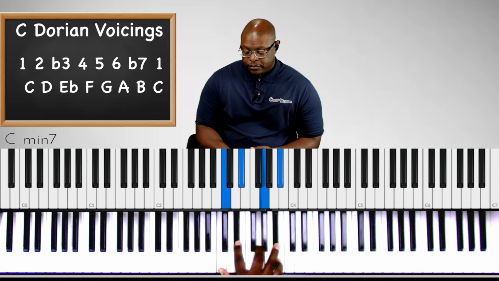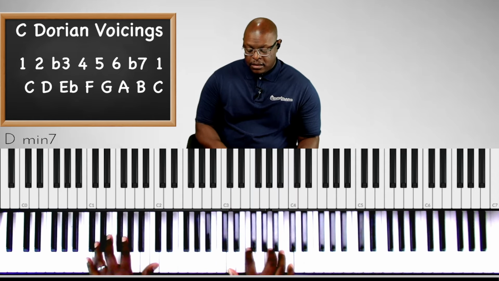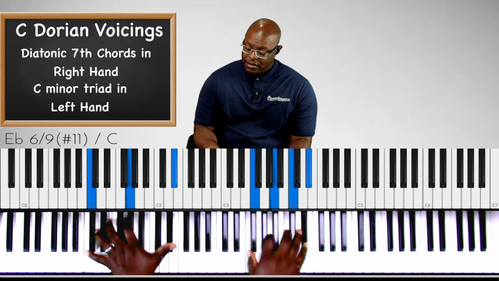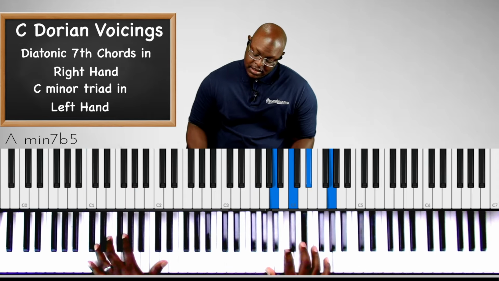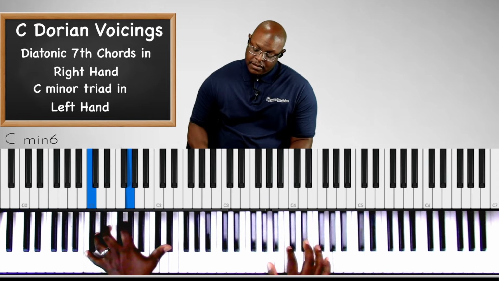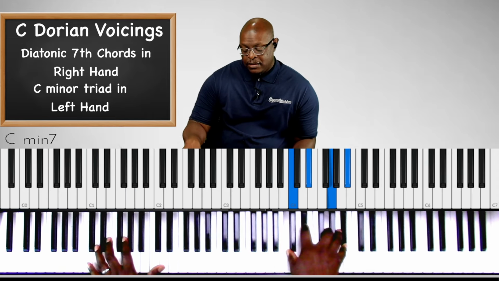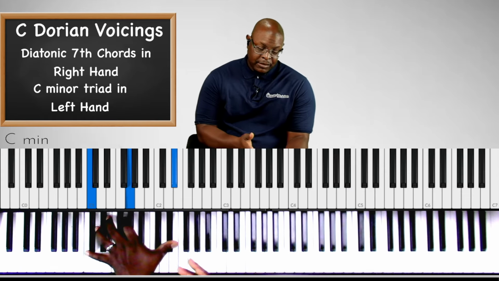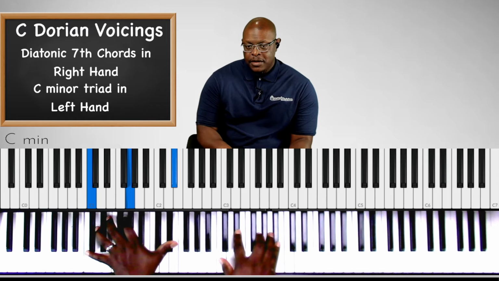So here we go. C minor 7, D minor 7, E flat major 7, F7, you see that in the right hand, G minor 7, E minor 7 flat 5, B major 7, you see in the right hand, and then C minor 7. And I like to do it all over C minor. So I keep it C minor triad spread out here. And in the right hand, I do these voicings.